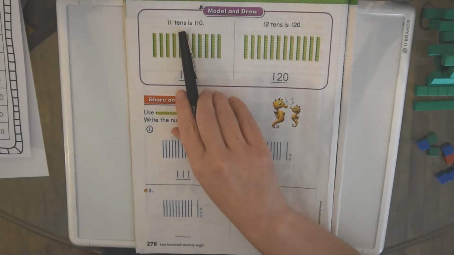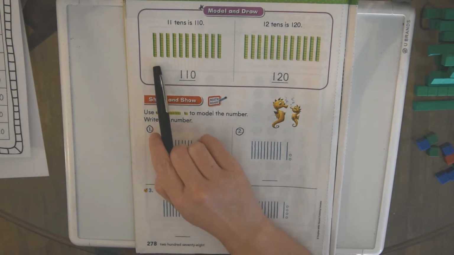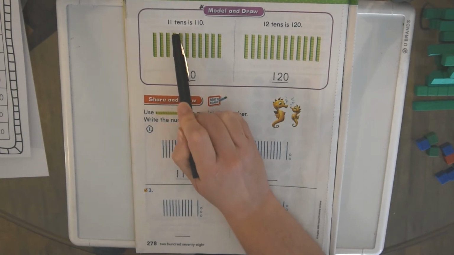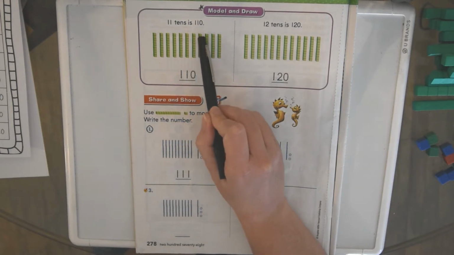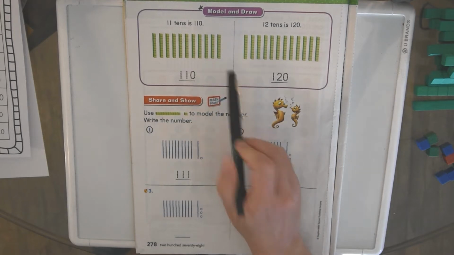Now it tells us 11 tens is 110, but I would like us to count by tens just to make sure. So we have 10, 20, 30, 40, 50, 60, 70, 80, 90, 100, 110.